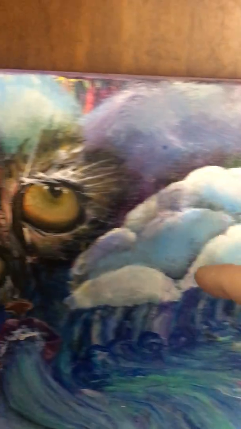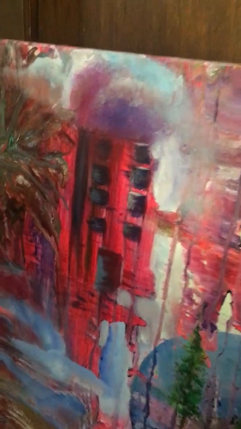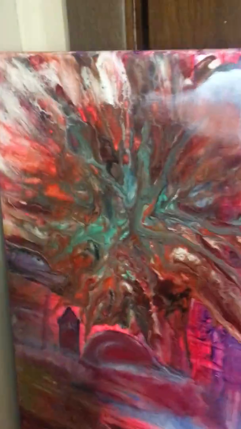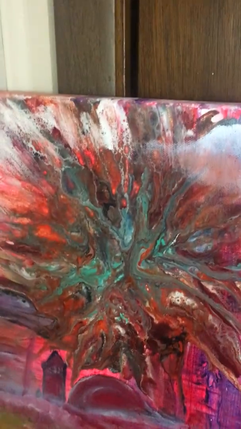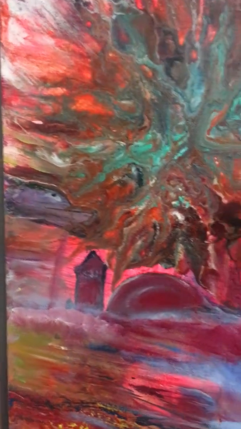I splashed the water in here, and the top is more like different colors of clouds, and here is again a building, and these are again splashed paint.